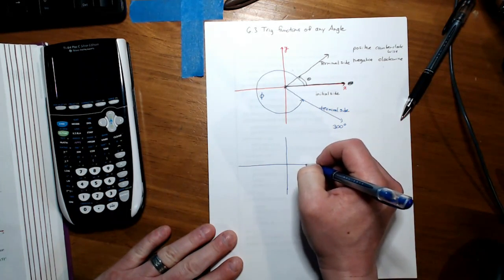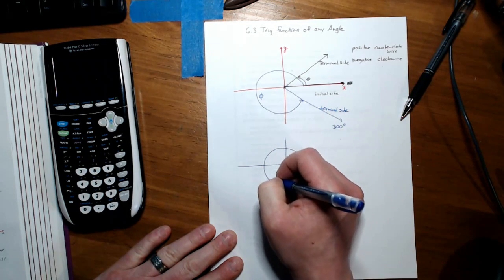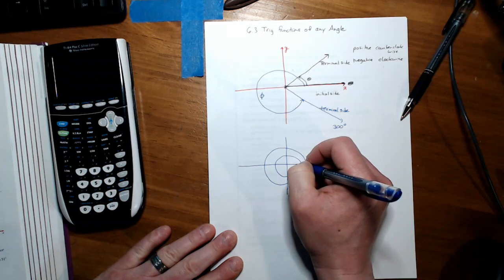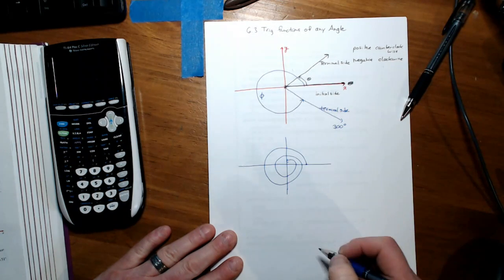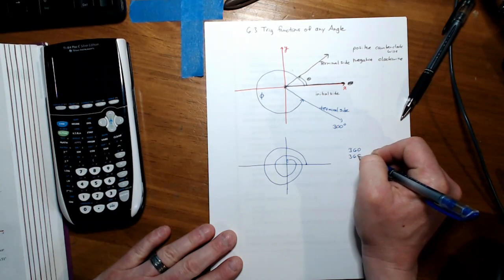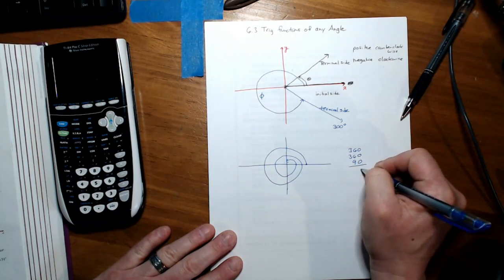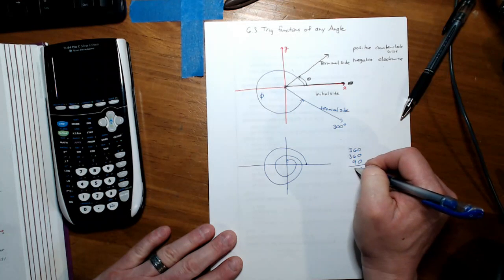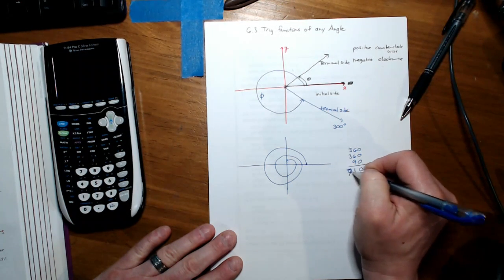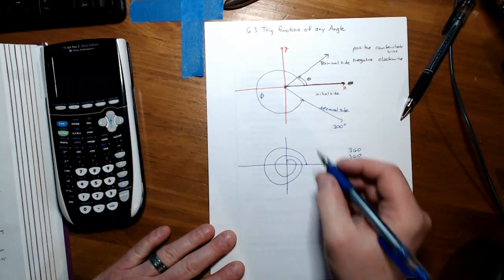You can have an angle that starts here and goes around once, goes around twice, and then let's say it goes another 90 degrees. So that would be 360 plus 360 plus 90. That's going to be 710 degrees all the way around.